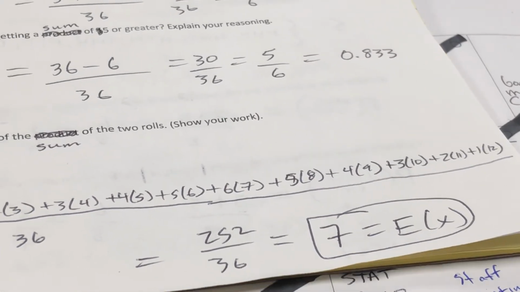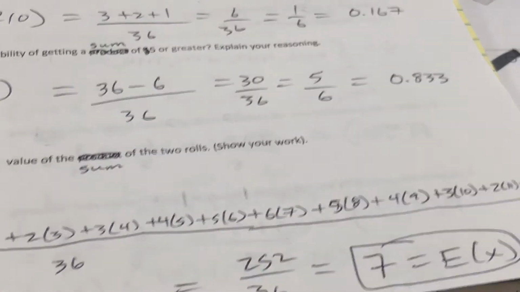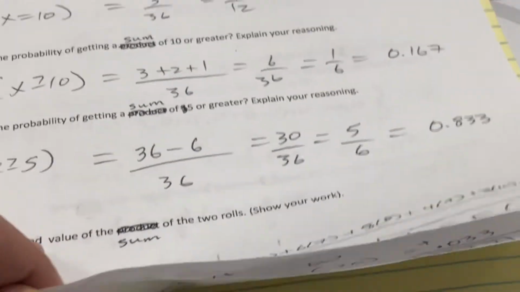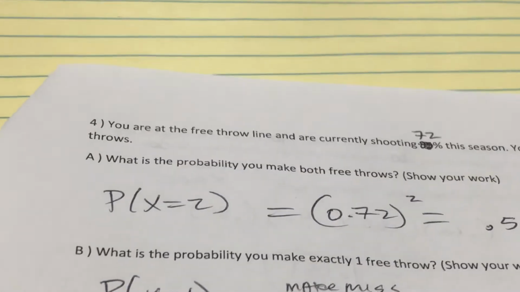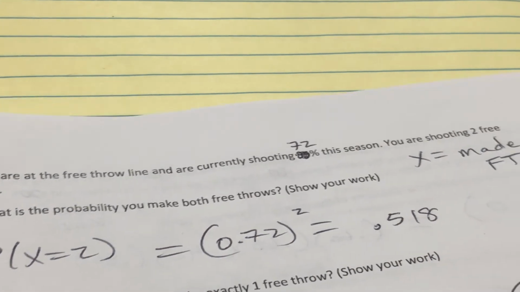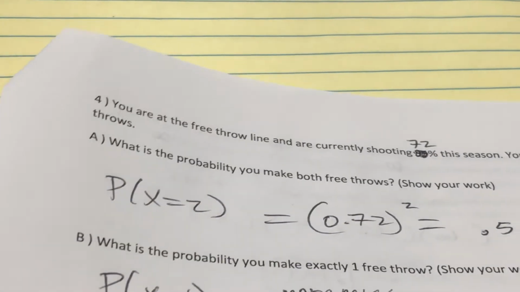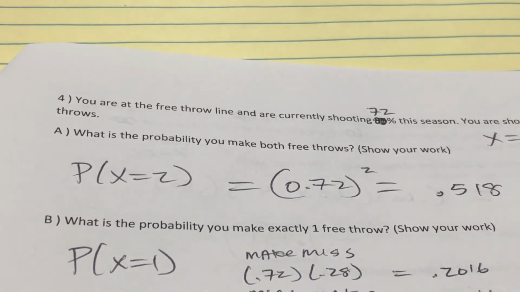Expected value 7. You find the sum there up top divided by 36. All right, you are at the free throw line and currently shooting 72% this season. You're shooting 2 free throws, so X is a made free throw. What's the probability that you make them both? Probability X is 2 is 0.72 times 0.72. Round them to 3 decimals.